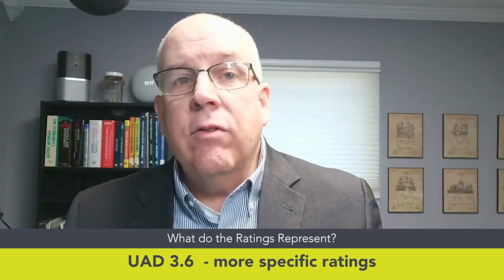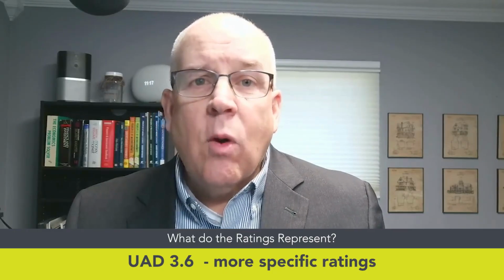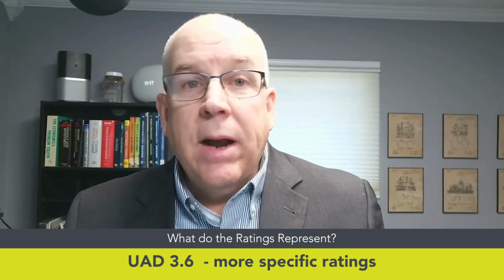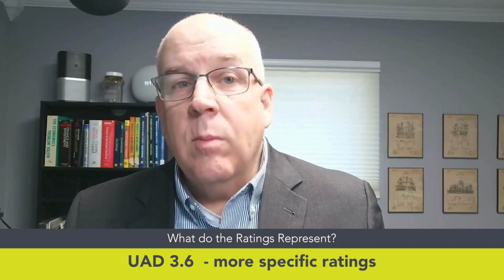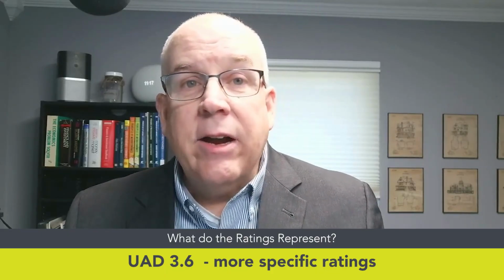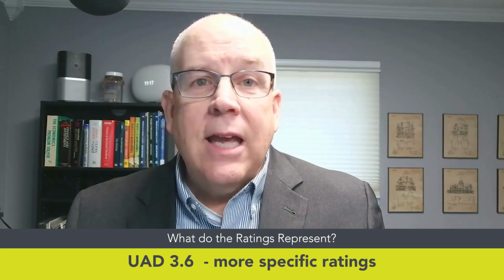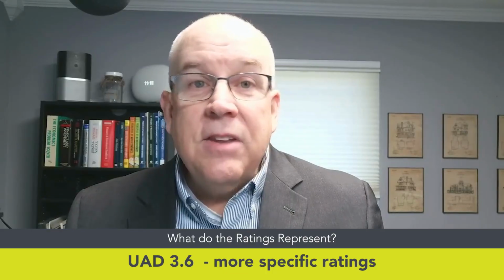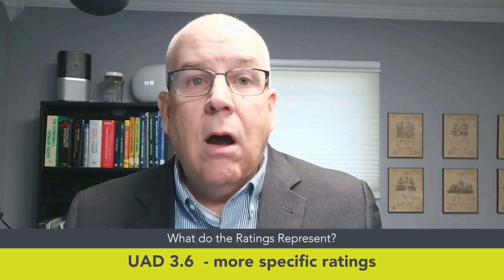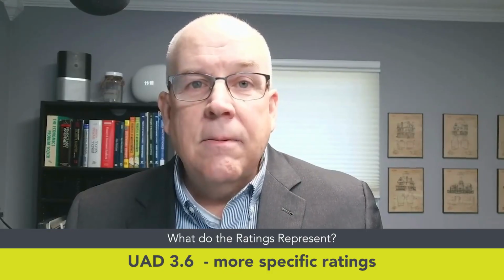In earlier versions of UAD, appraisers were asked to assign one overall rating for the property. But under UAD 3.6, we'll be asked to provide separate ratings for the interior, the exterior, and the overall quality and condition. This additional detail gives reviewers and lenders a clearer picture of the property's true state.